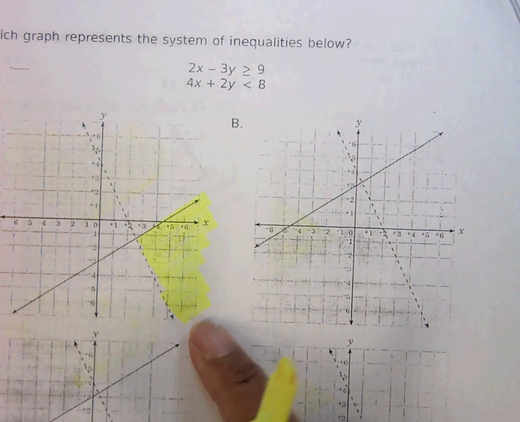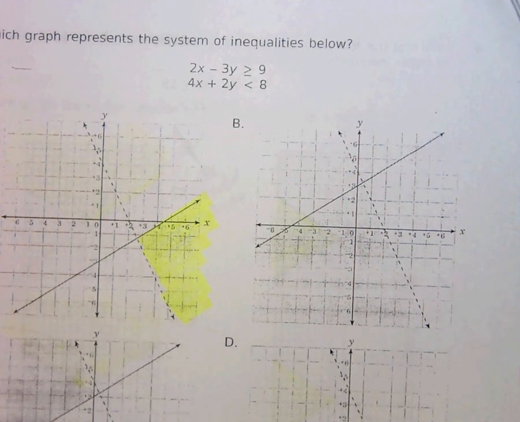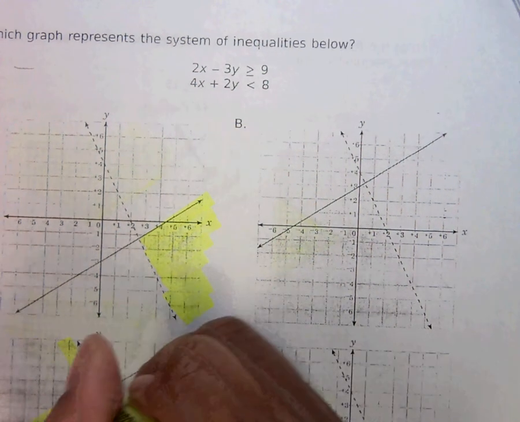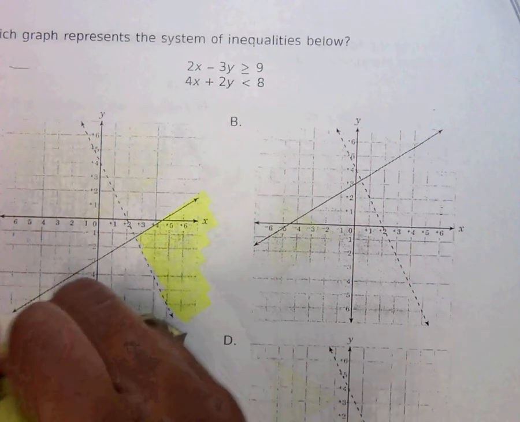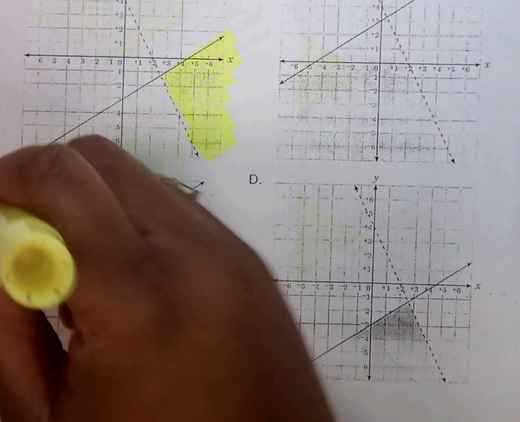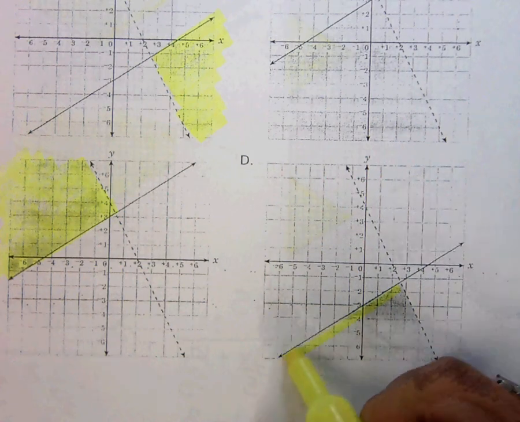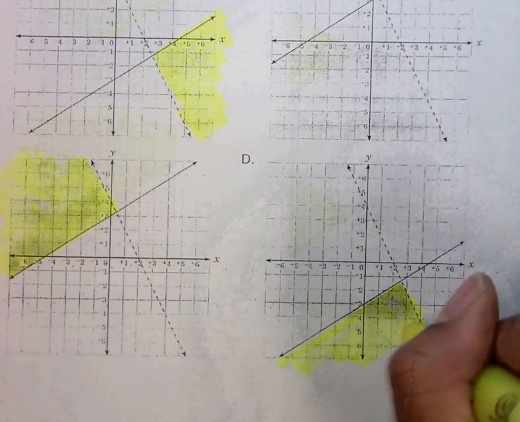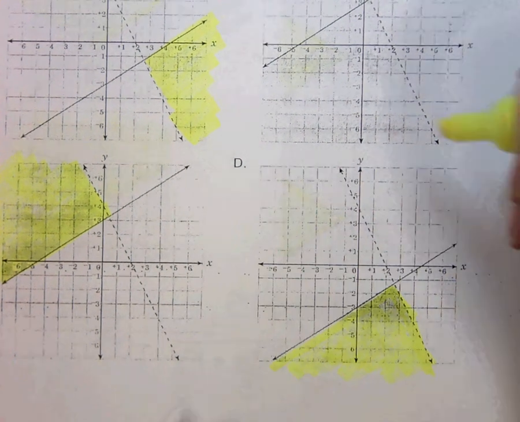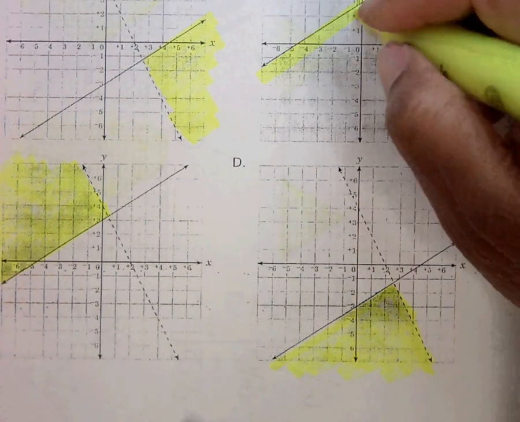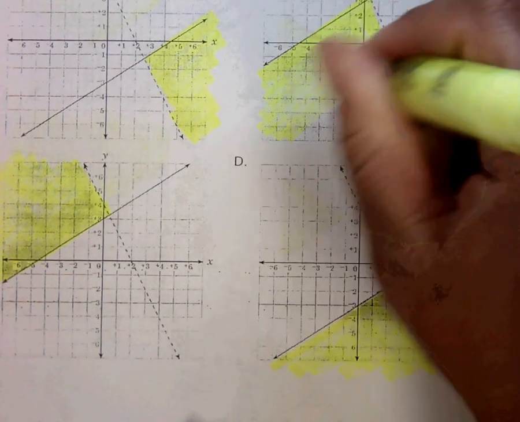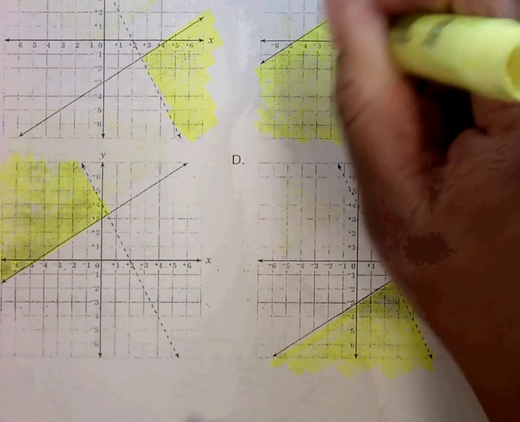I want to get rid of all the unneeded shading and only see the double shaded region here. And then here. And then here. Okay.